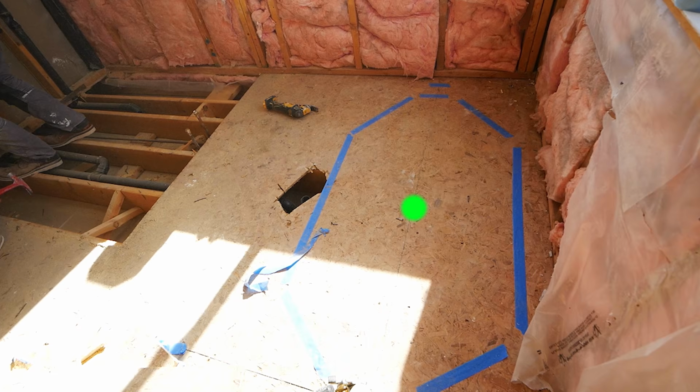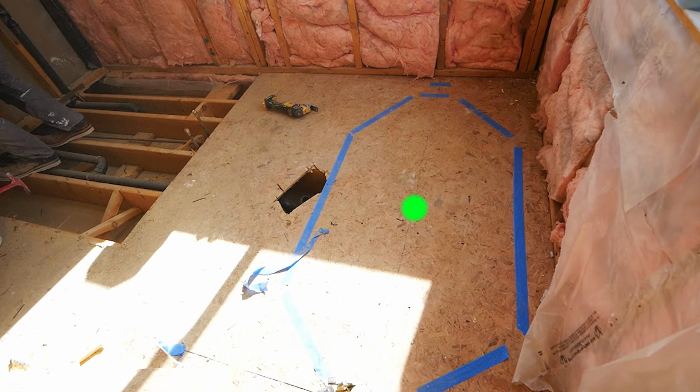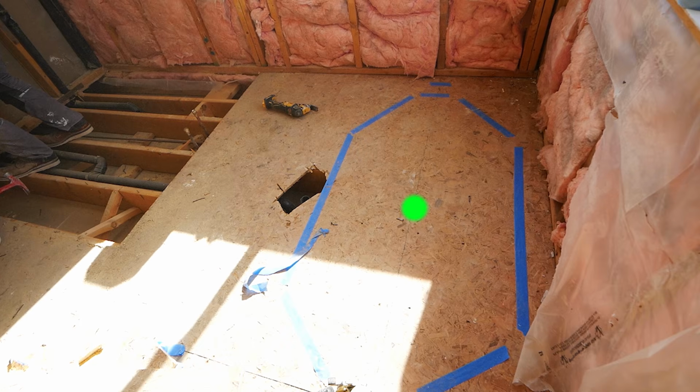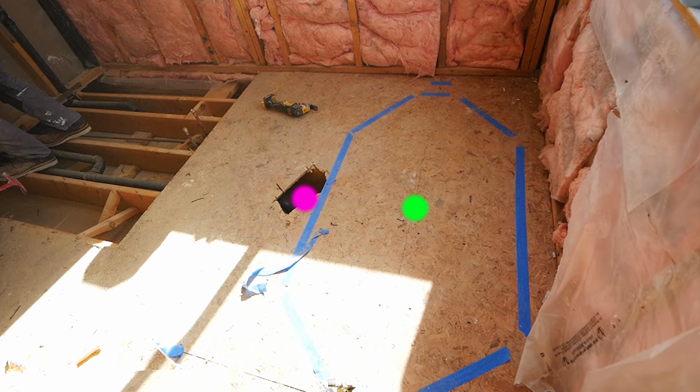We then want to think about our drain placement. Now this tub is a center drain, so you can see with that green dot there, that's where we need to get the rough-in for our new drain. Now you can also see where the existing tub drain is, so obviously we need to change that.